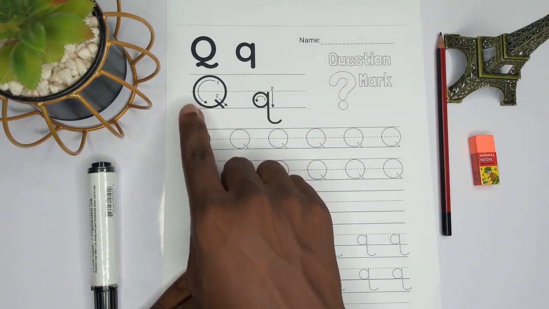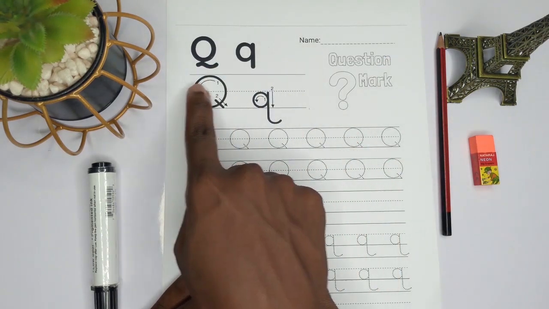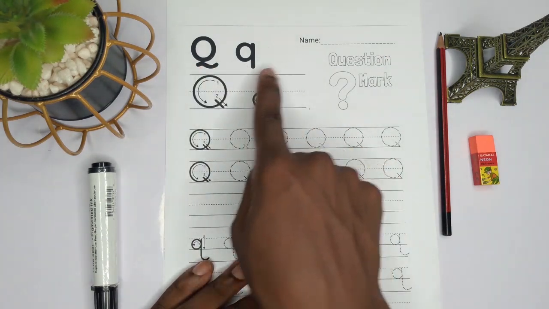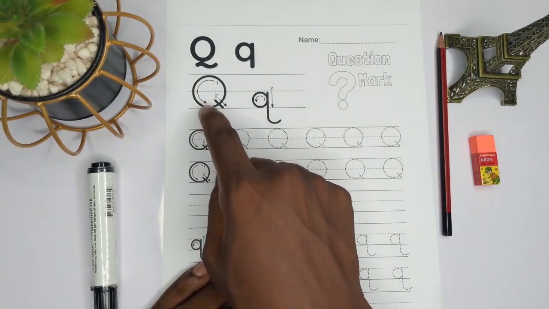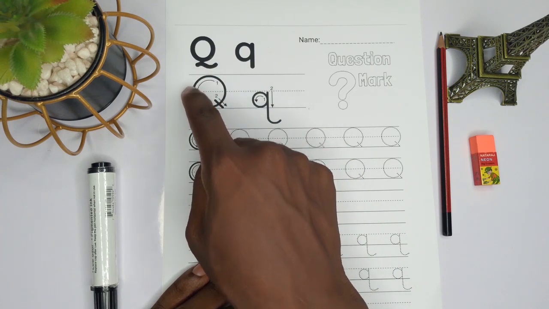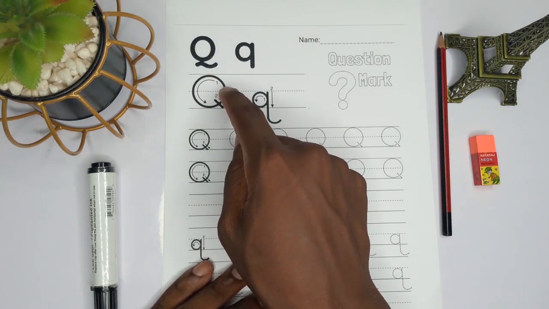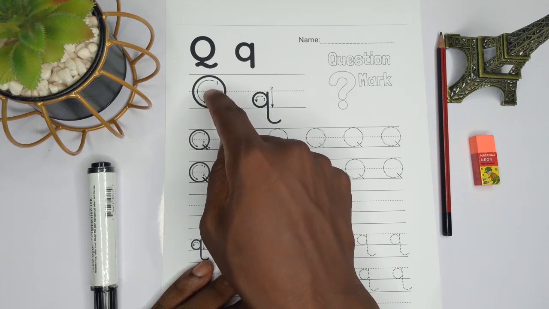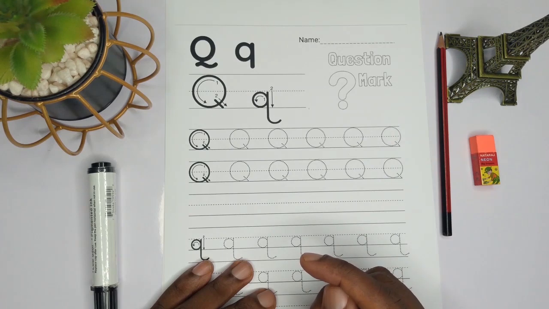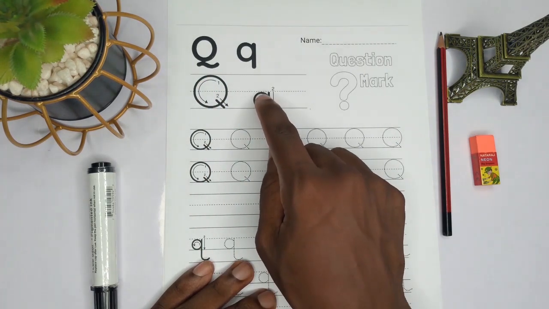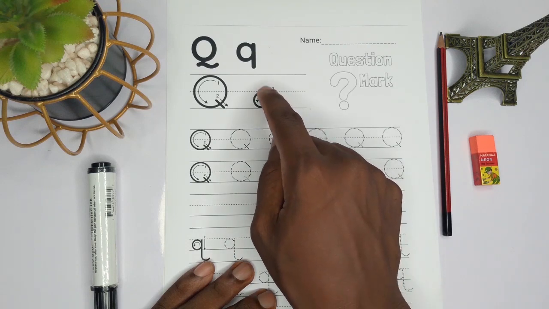So if we look at capital Q over here, we have the horizontal guidelines over here, the first one, the second one, and then the third one. What we do first is we write capital O, a very big O, touching the first and then the last guideline, and then somewhere around here we just draw some diagonal line to cut the O, and that gives us capital Q.